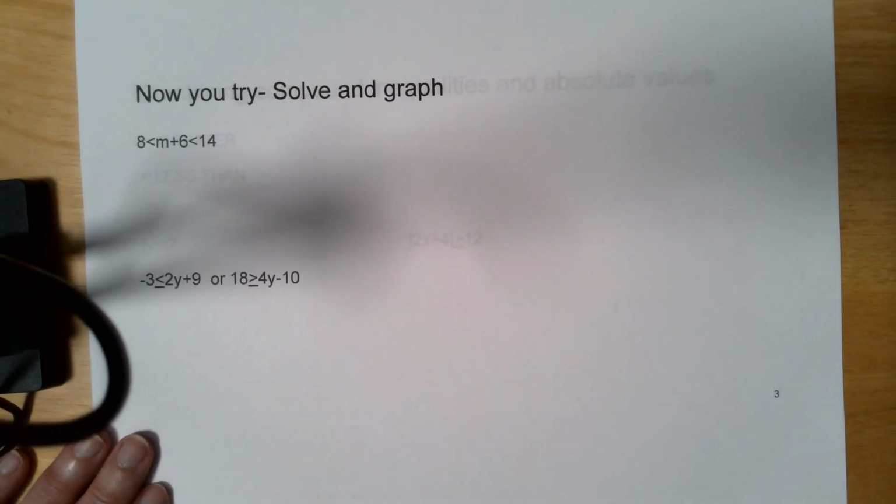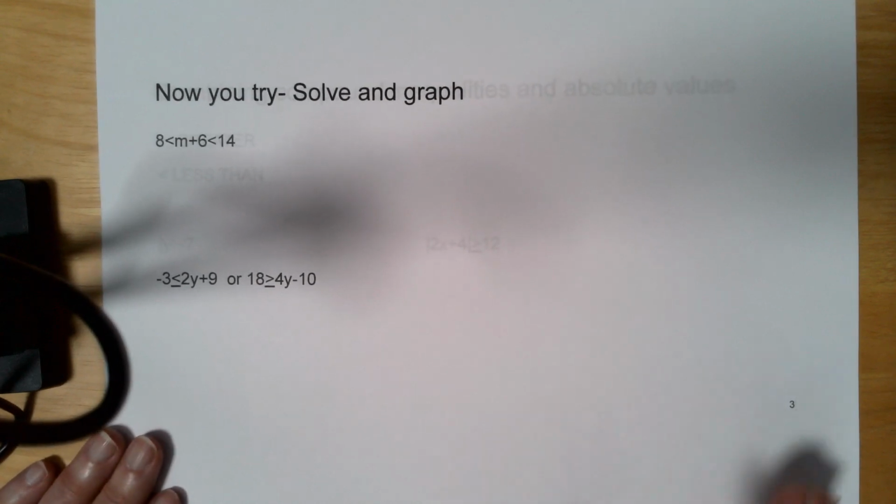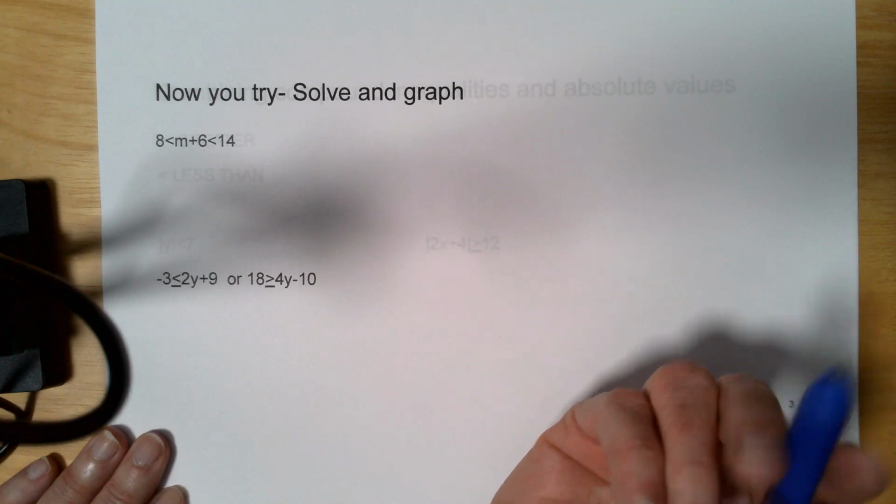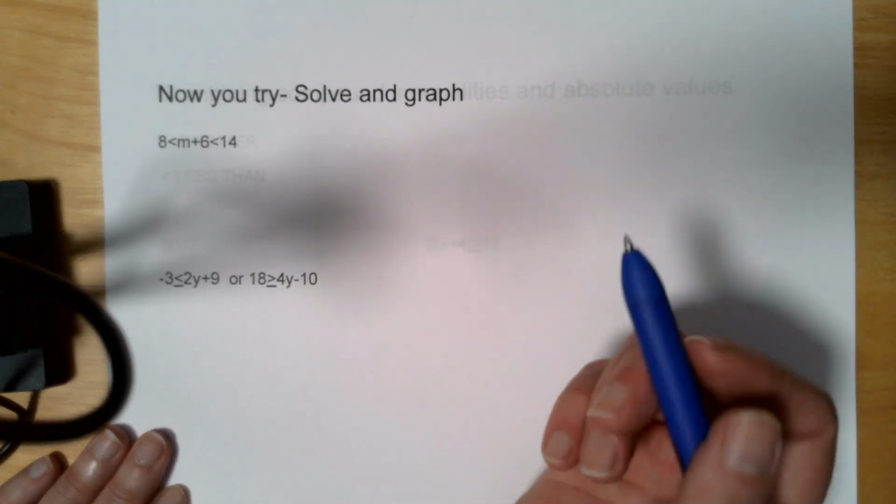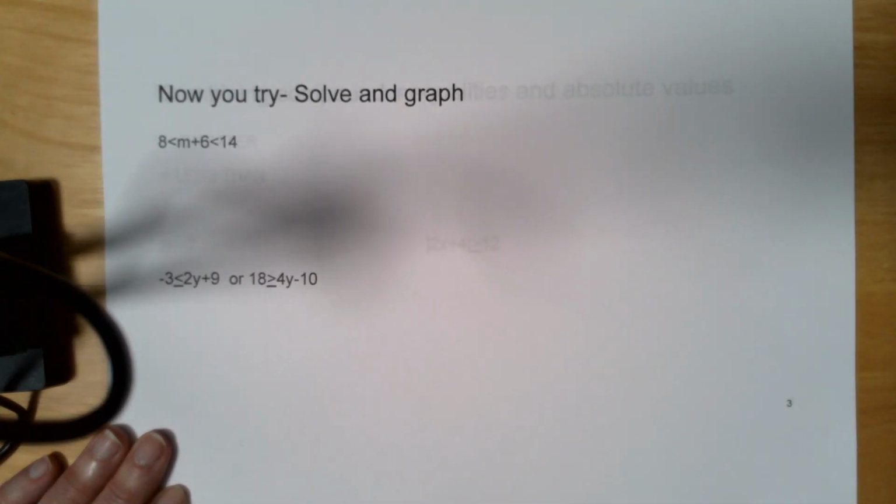All right, now you try a couple of these. You solve them and you graph them. I've got a shadow here, but hopefully you can still see it. So pause the video and then come back to it and make sure you got them correct.